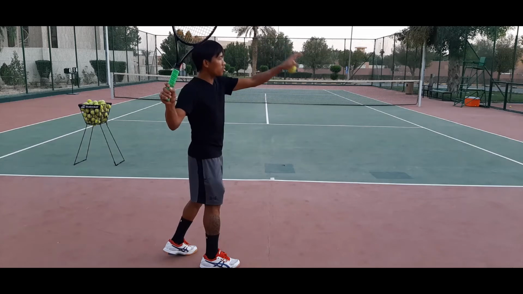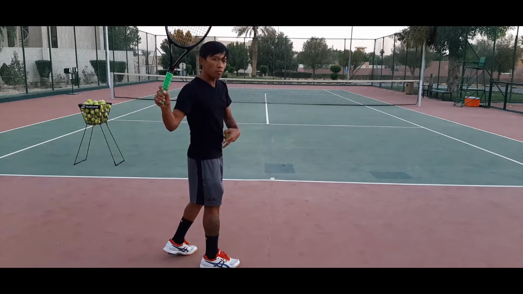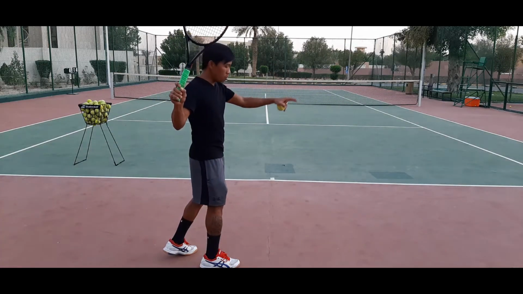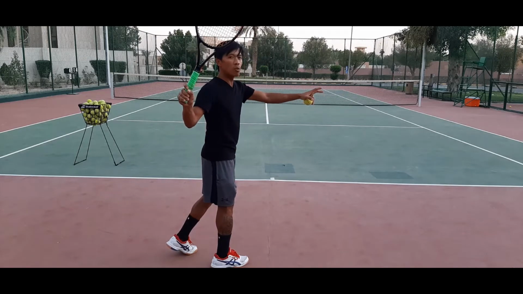If the direction of the ball is going to your forehand, your brain can program your feet to go there, and before you move your feet, of course, you program your racket back going there.